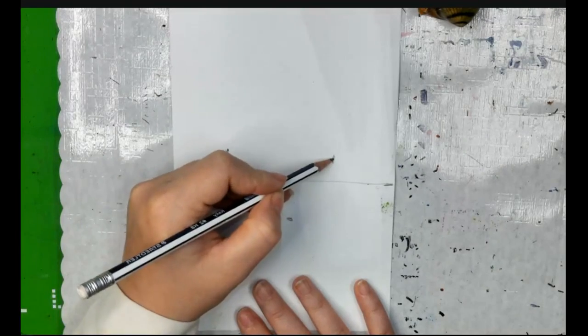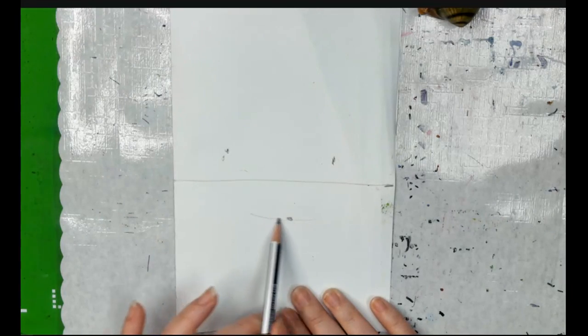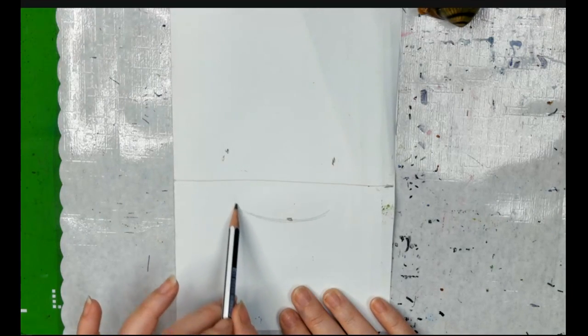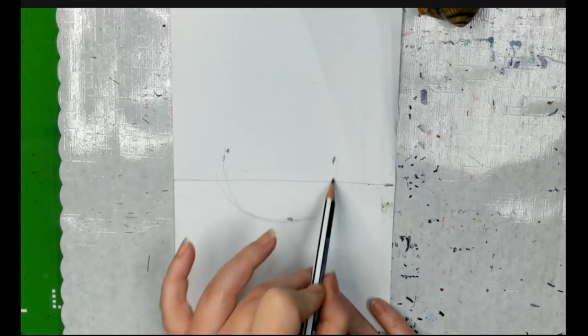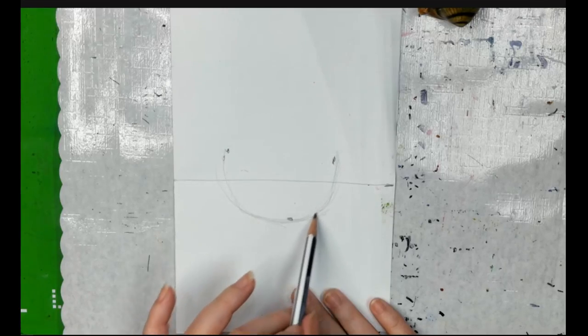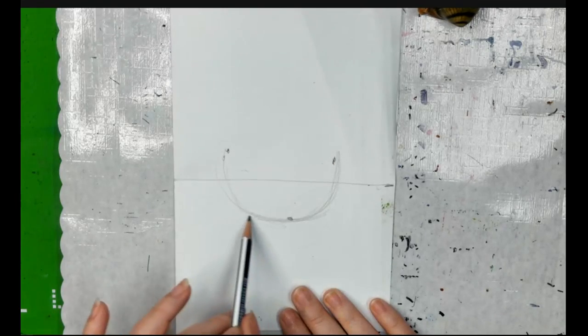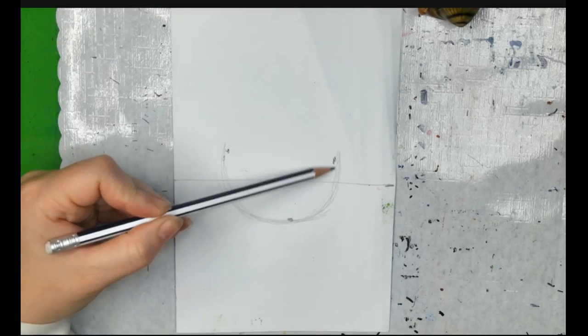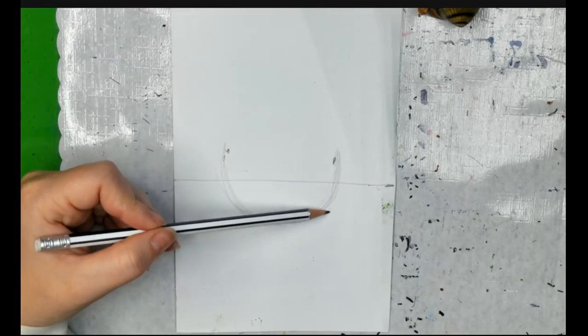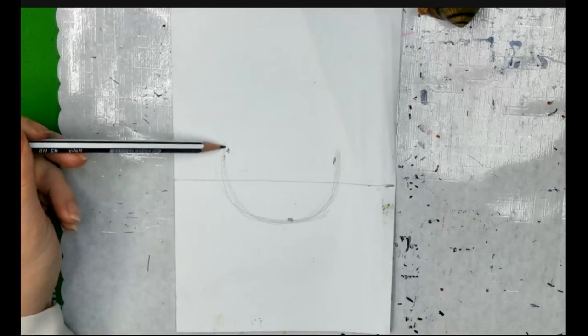Just like that. We're going to do an arch. I like to start towards the bottom and slowly start moving that line up. Very sketchy, very light. I am not using a lot of pressure. I am lightly adding lines. The walls of your bowl need to extend and go past that horizon line.